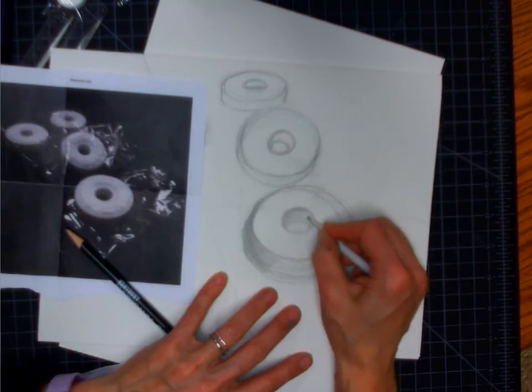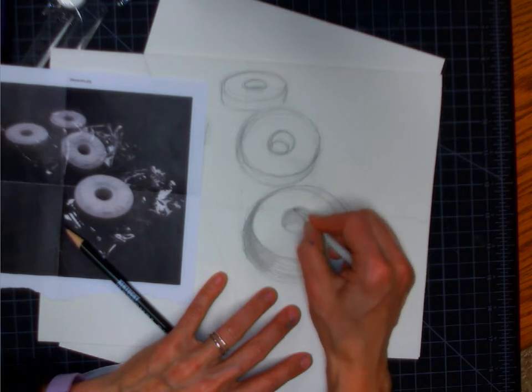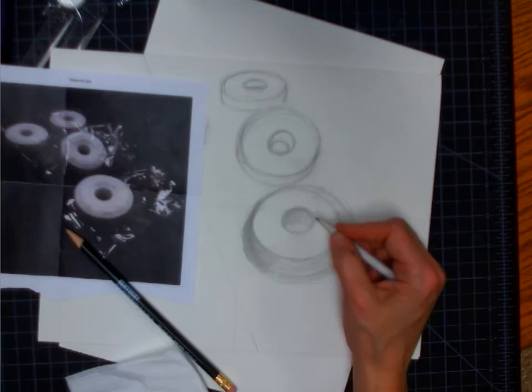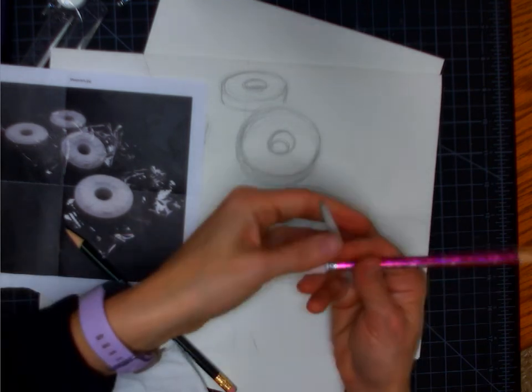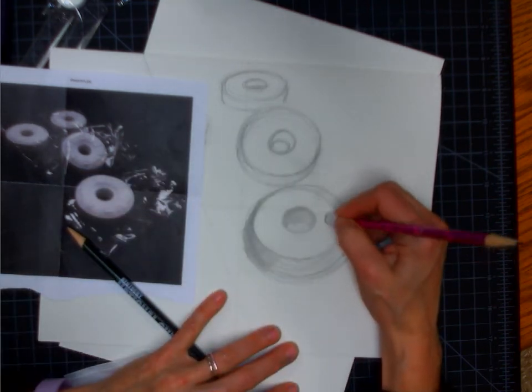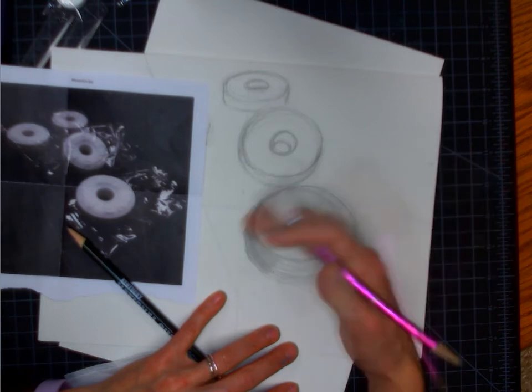And I'm going to do my best to get rid of the lines. And many of you have cap erasers at home. Use them.